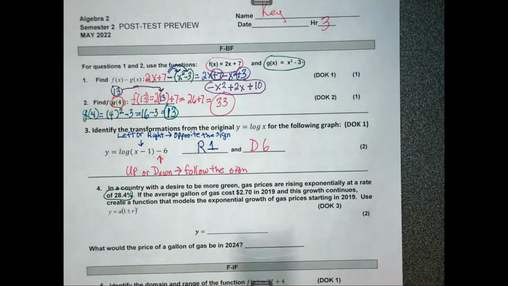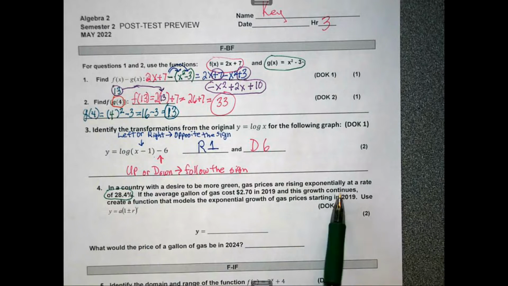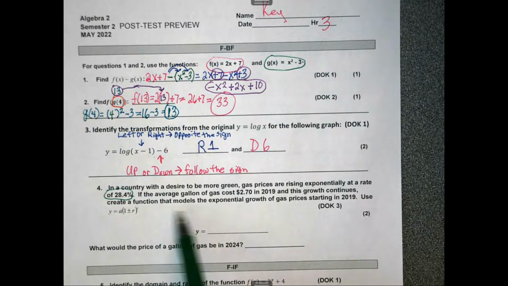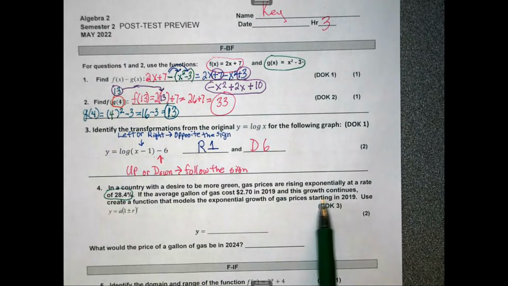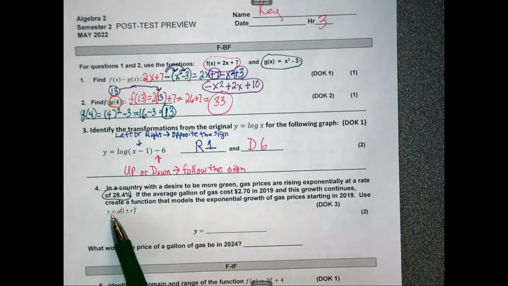If the average gallon of gas cost $2.70 in 2019, and this growth continues, create a function that models the exponential growth of gas prices starting in 2019. Use y equals a times the quantity 1 plus or minus r raised to the t.